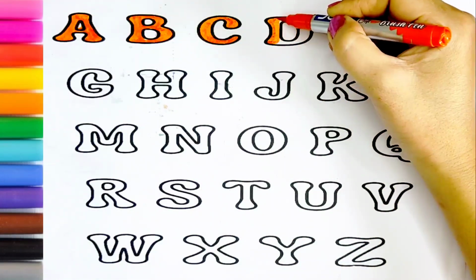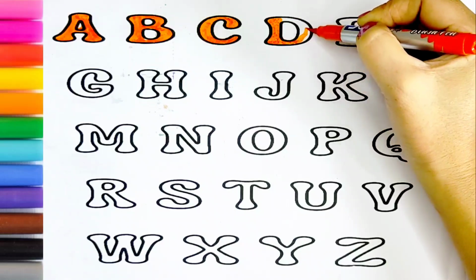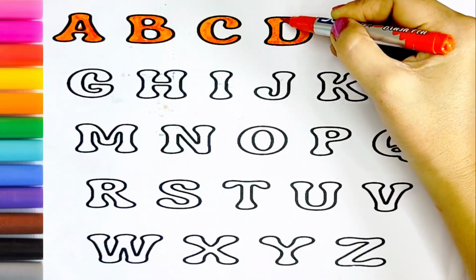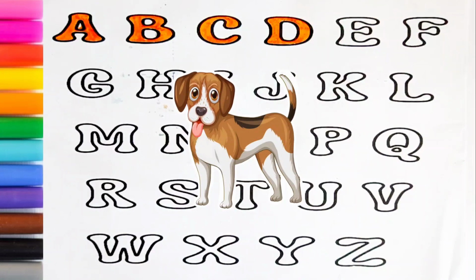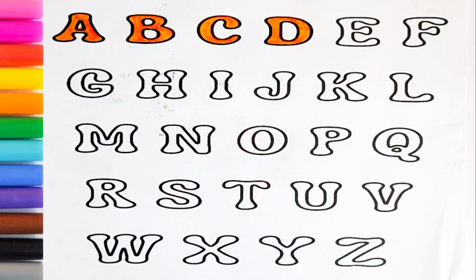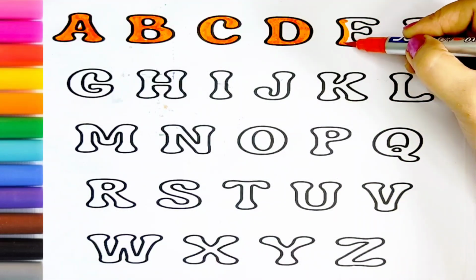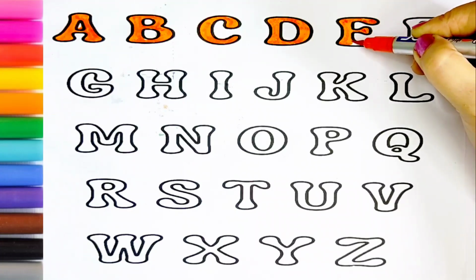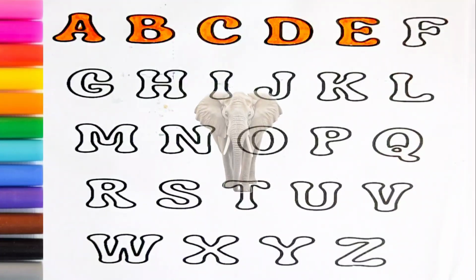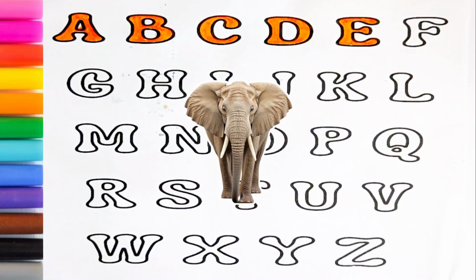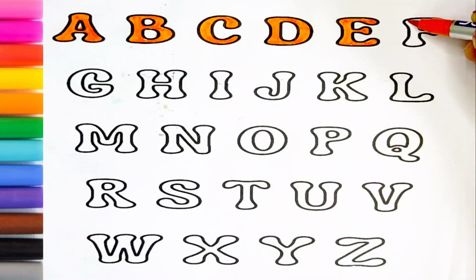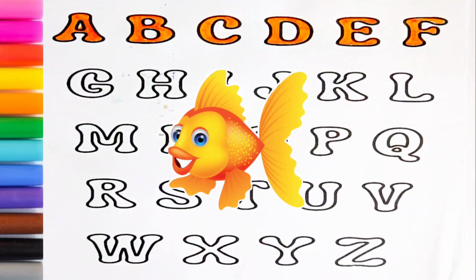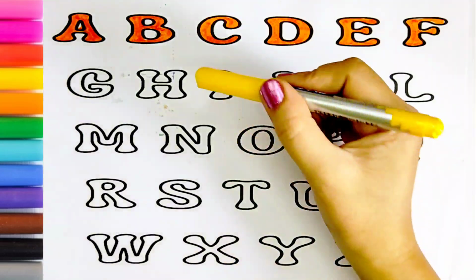D, D for dog. E, E for elephant. F, F for fish. Yellow color.